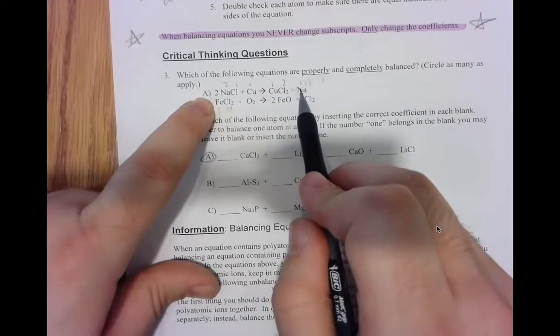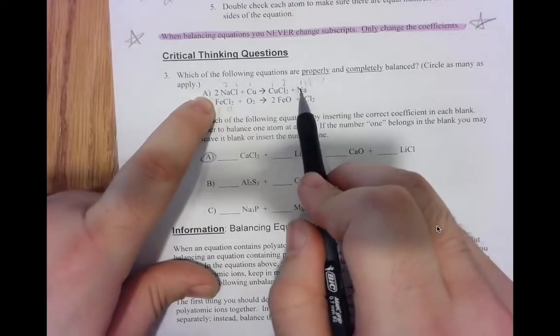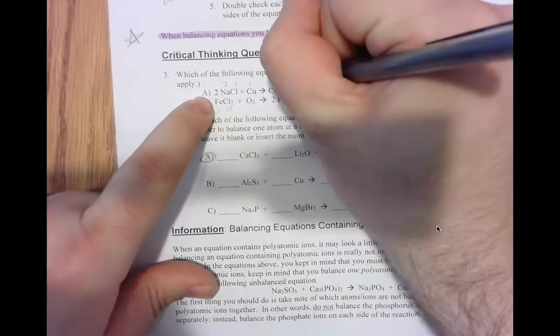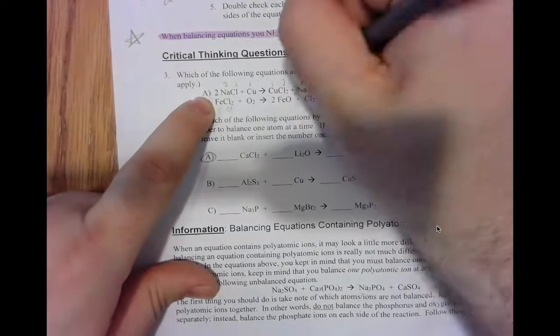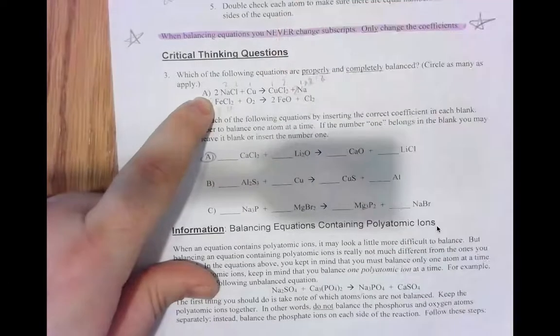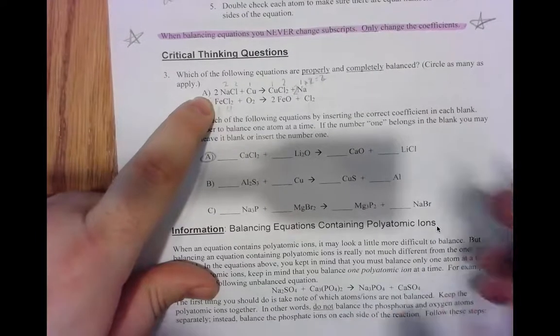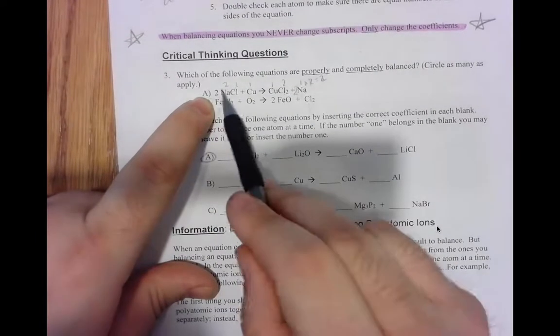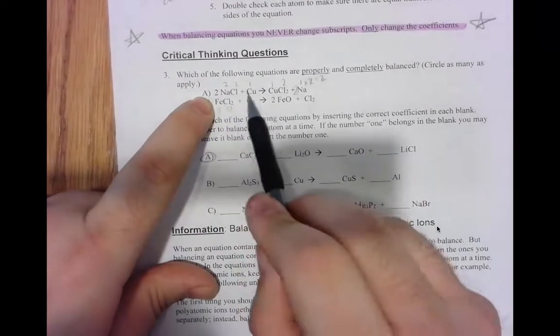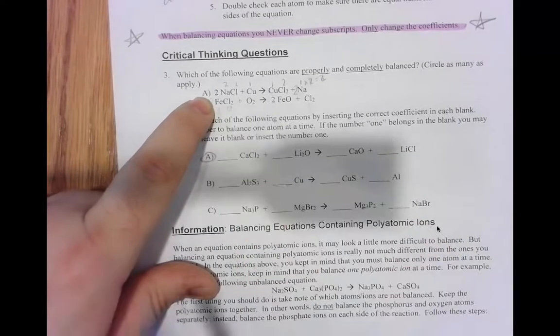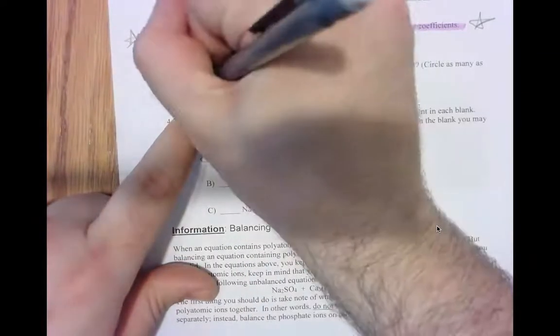I know the problem didn't ask you to do it, but if we wanted to fix this problem, we would fix it by adding a 2 in the front. Because 1 times 2 would give us 2 sodiums, and now it's balanced. Everything else matches up. There's 2 chlorines, 1 copper, 1 copper, 2 sodiums, 2 sodiums. So that we know we're good.